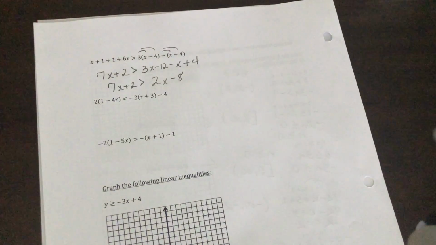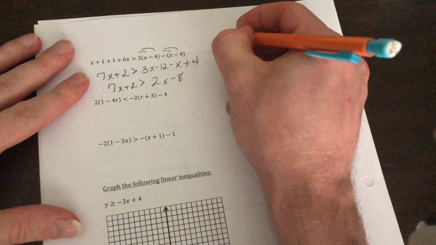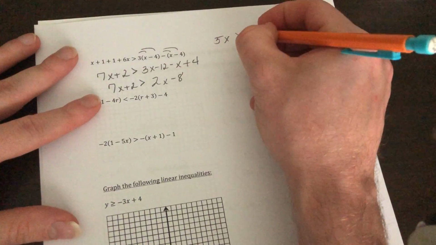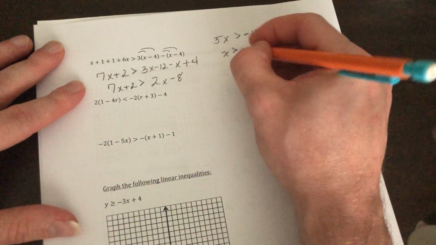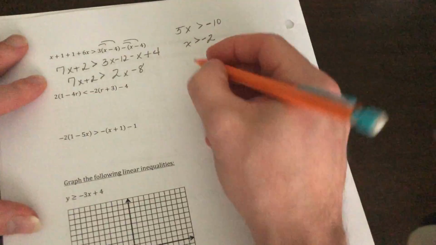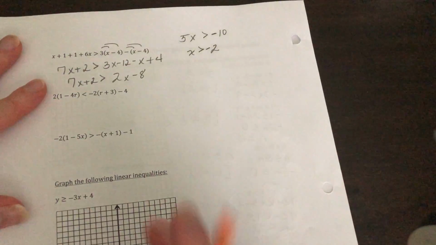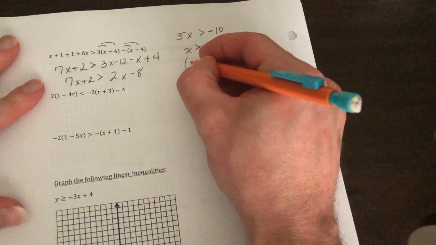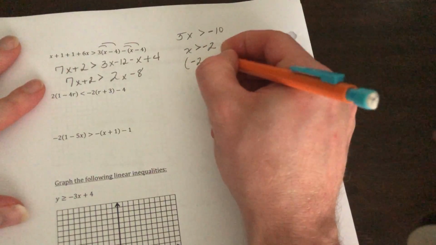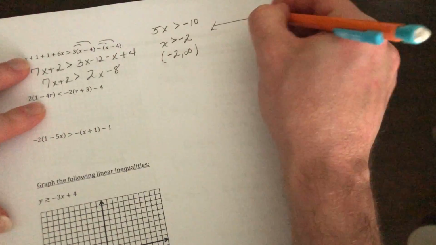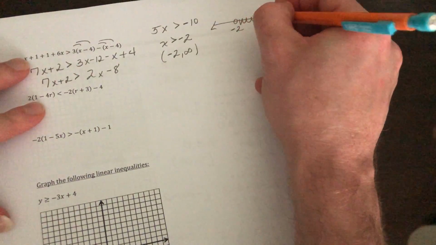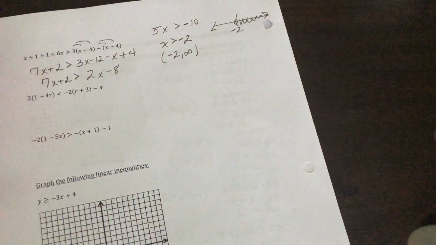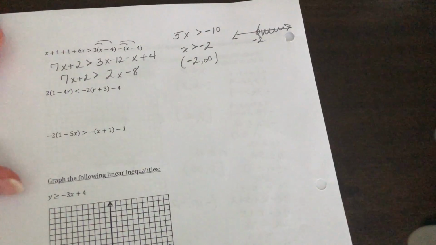So we're going to get our x terms on the left side. So we get 5x is greater than negative 10. So x is greater than negative 2. Okay, so if we're doing this in interval notation, it's going to be negative 2 to infinity. And we're going to an open circle. We're going to shade that way. And it's going to be a parentheses like that.